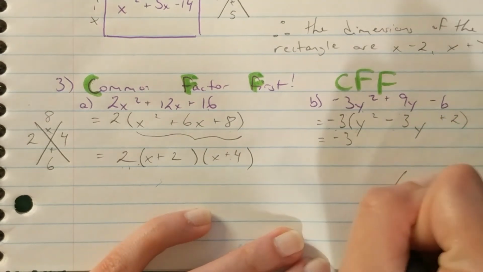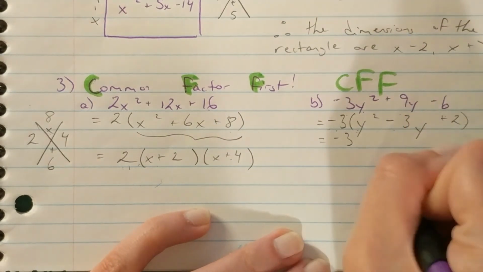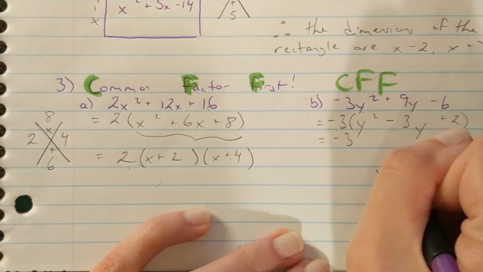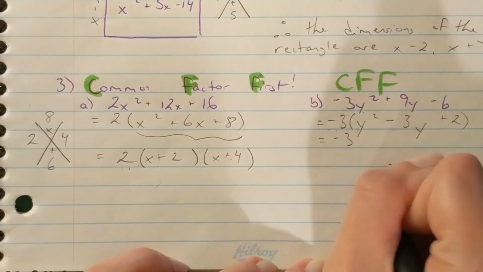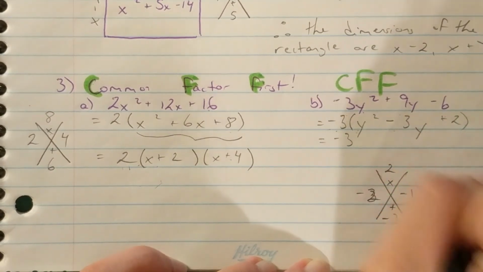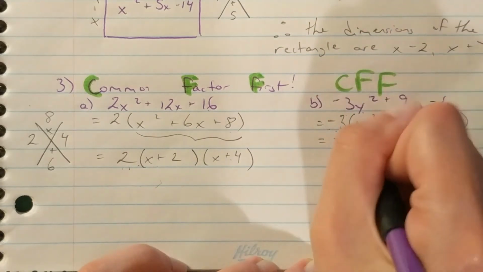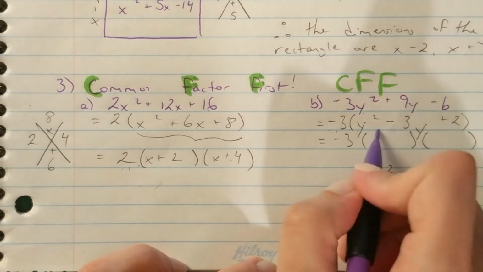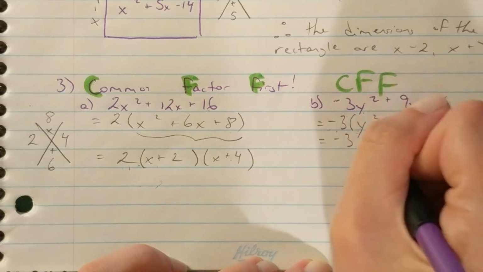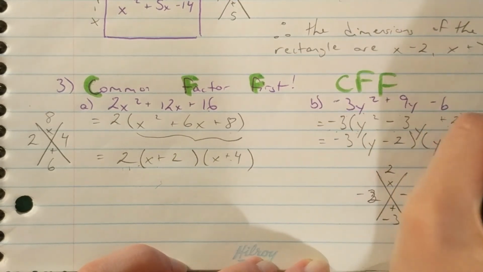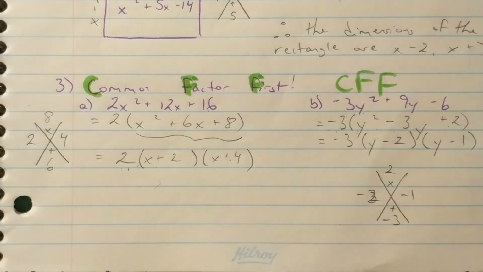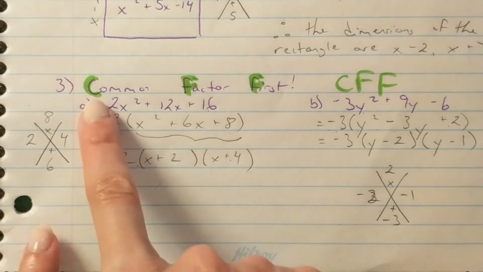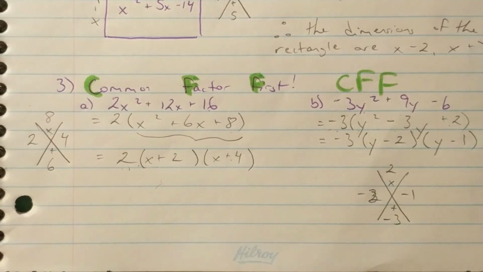I'm going to put my x down here, multiply and add. I need to multiply to 2 and add to negative 3. The two numbers that are going to get me there are negative 2 and negative 1. So I can factor my simple trinomial in the middle here as being y minus 2, y minus 1, all with the negative 3 up front that we had common factored. And that's that. So remember, when dealing with difficult problems, always ask yourself, can I common factor first? It'll make things a lot simpler for you.